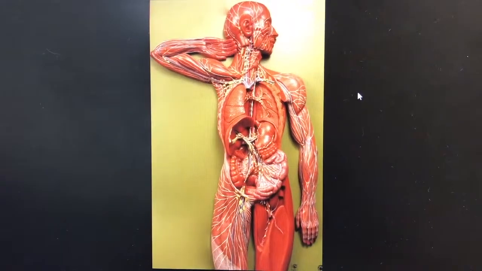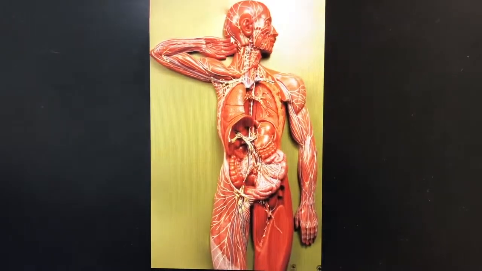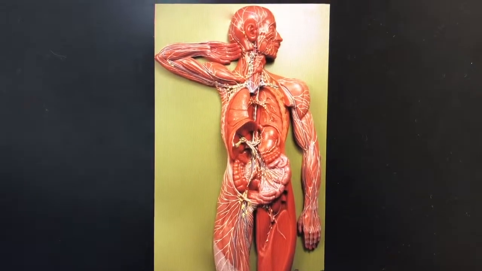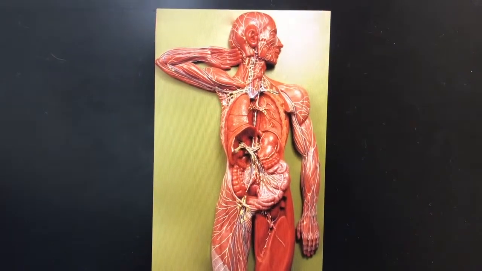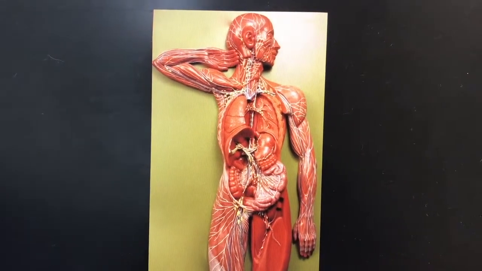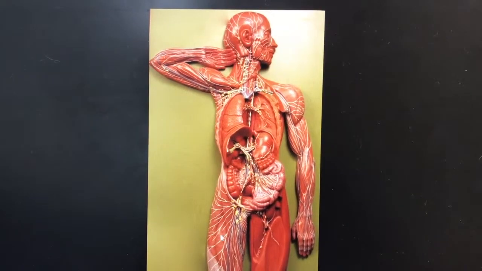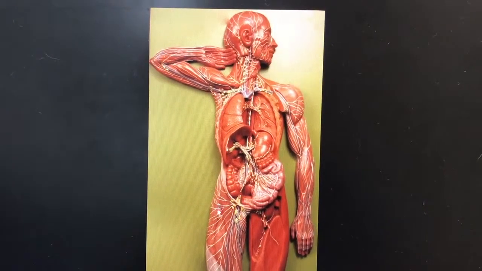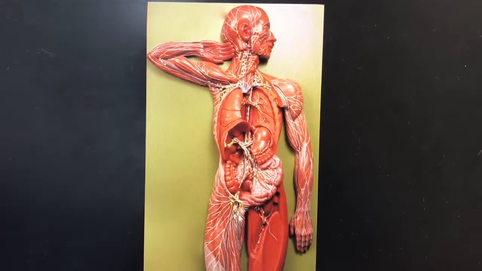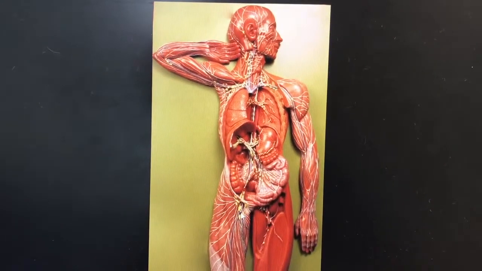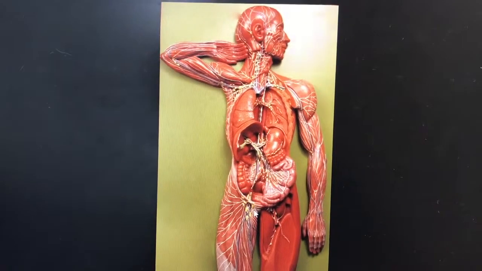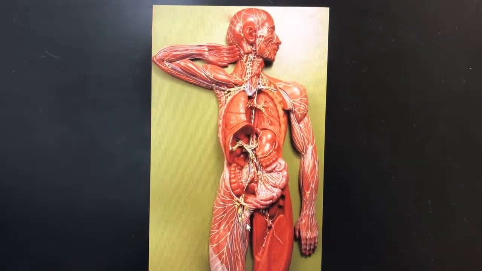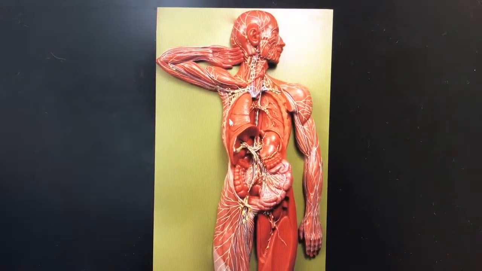Here's a photo of the lymph nodes in your body. These are your cervical lymph nodes in your cervical region. These are your axillary lymph nodes in your axillary region, and your inguinal lymph nodes in your inguinal region. The lymph nodes are the yellow dot-like structures, and they are connected by lymph vessels, which are the string-like structures you see attaching them together.